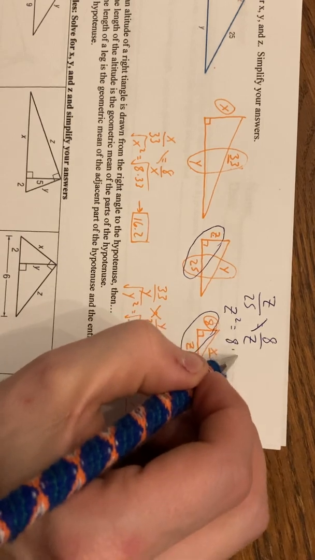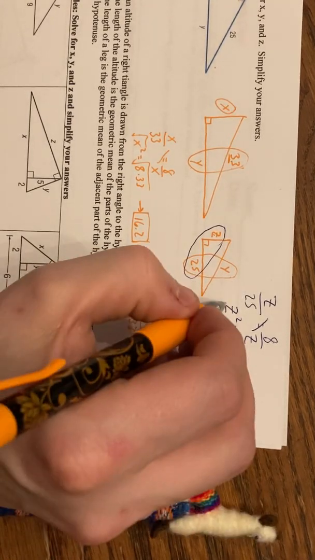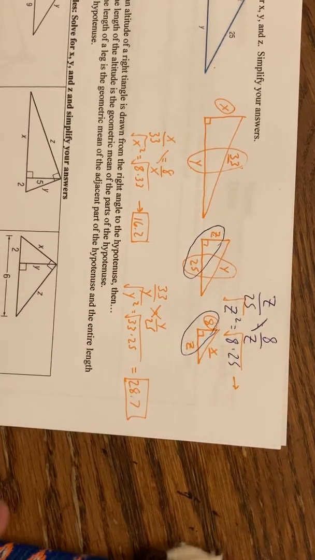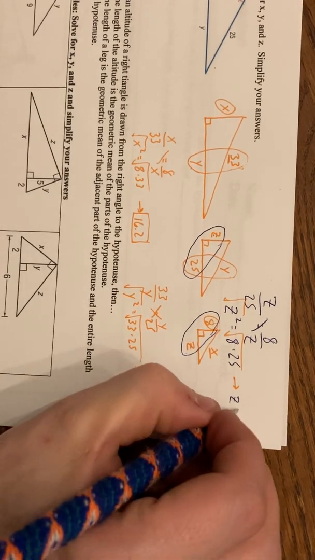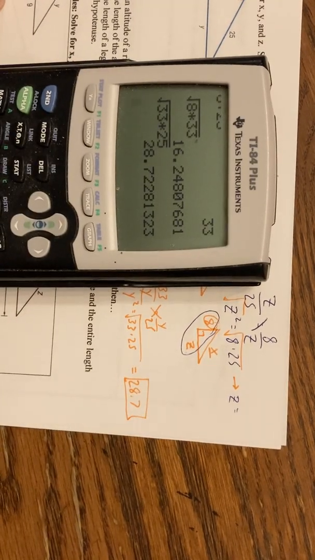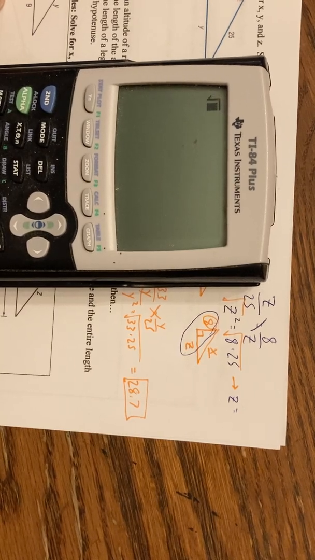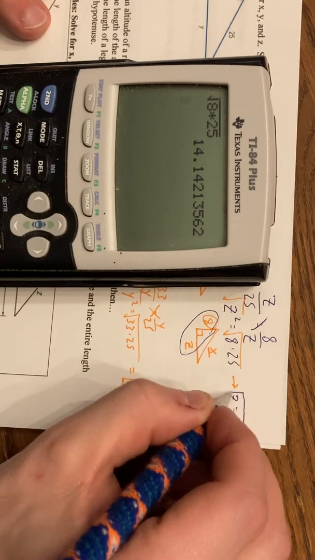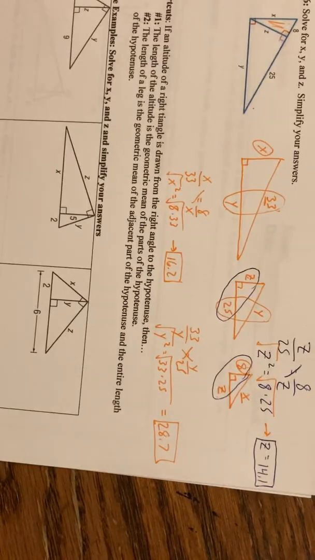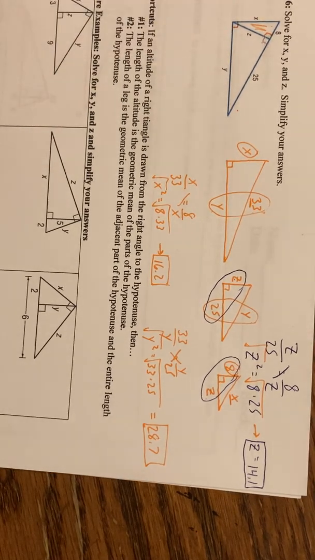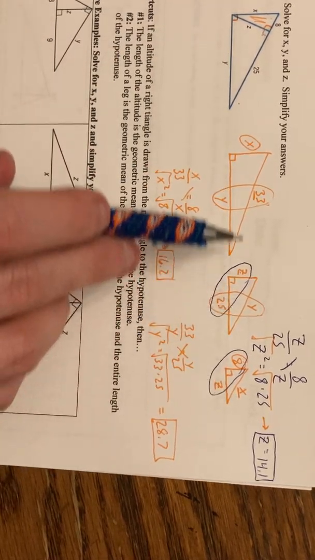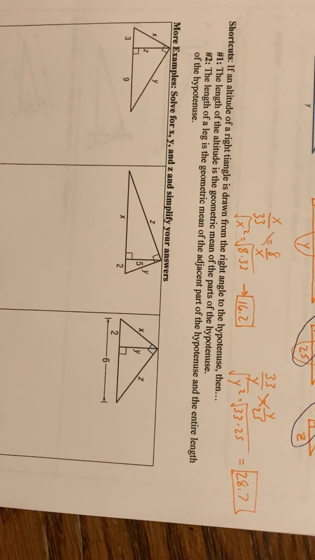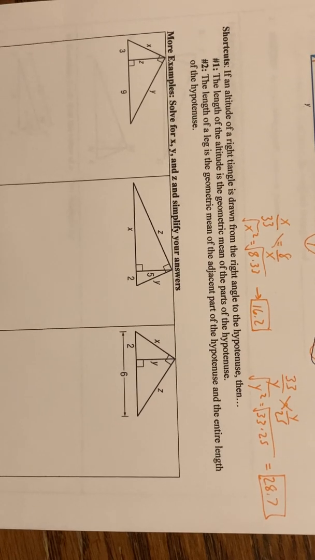And cross multiply. And we'll do the square root to get rid of the square, which then leaves us with z equals square root of 8 times 25. 14.1. We did it. All right, very similar to a test question. You've got to take a triangle, put it into 3 separate triangles, and then start looking for proportions. It's pretty straightforward. All right, there are some shortcuts.